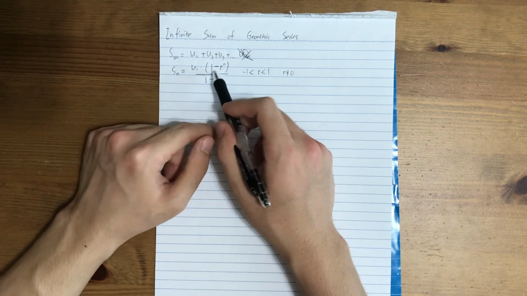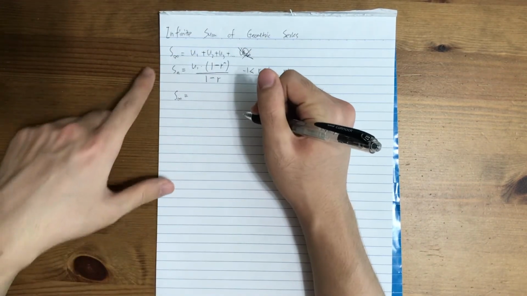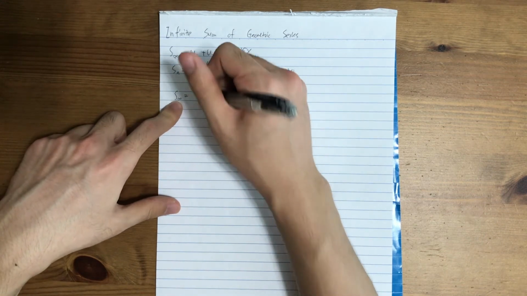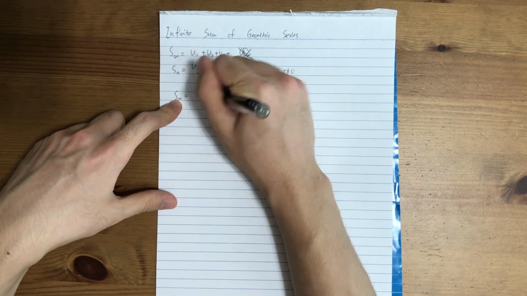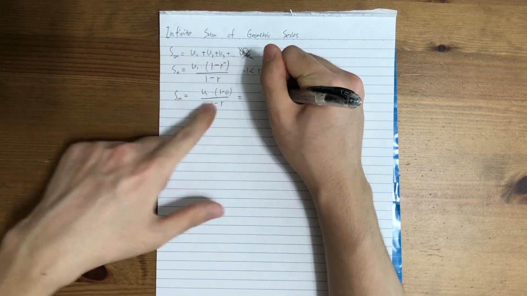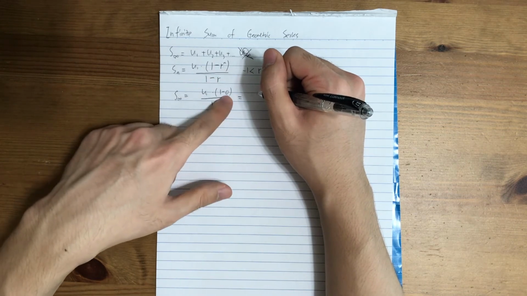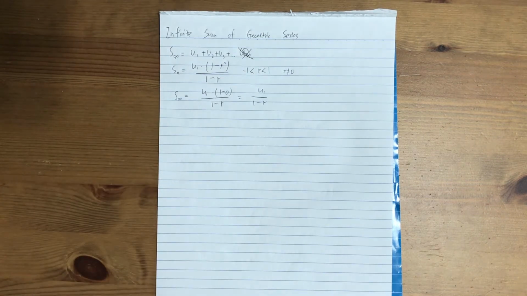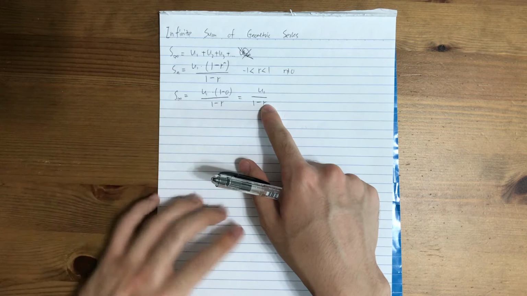So what we can think is that S to infinity, the sum to infinity, is simply u1 times (1 minus 0) over (1 minus r), because r to the n gets so small that we can treat it as 0. So this is the formula for sum to infinity.